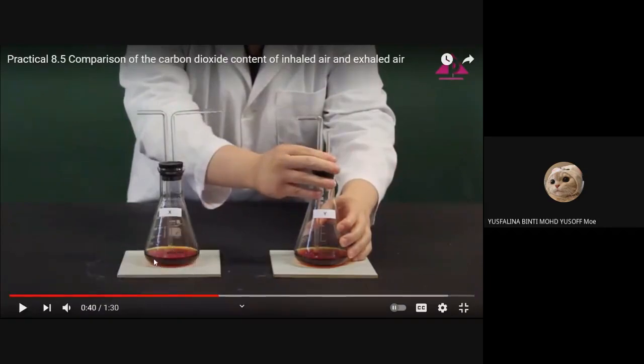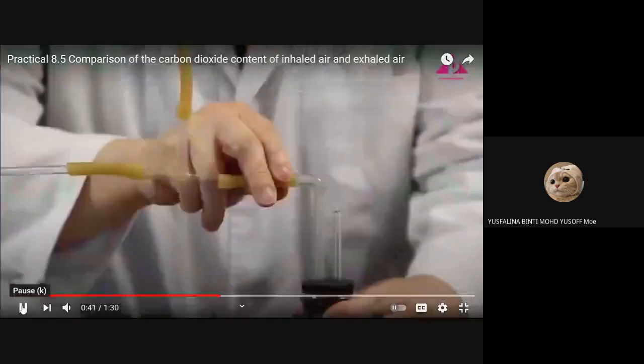Okay, this one is actually for the solution, right? The solution inside here is to determine whether there is carbon dioxide, because carbon dioxide is an acidic gas. We want to determine whether there's carbon dioxide when we inhale or exhale our gas.